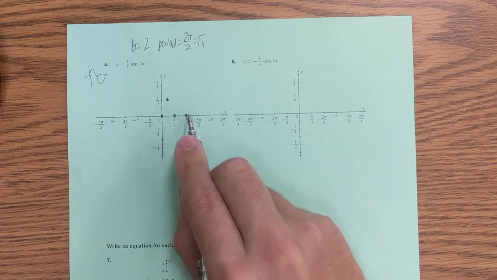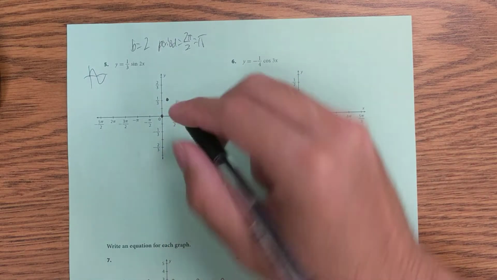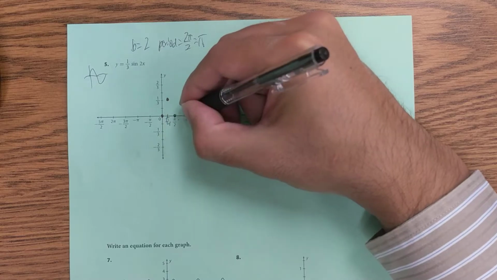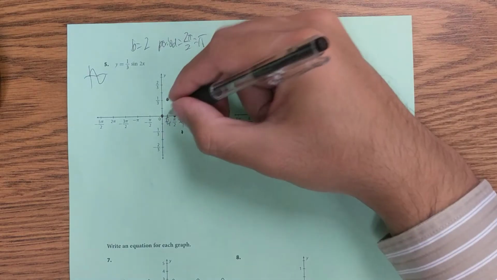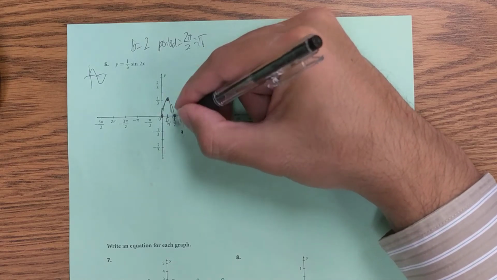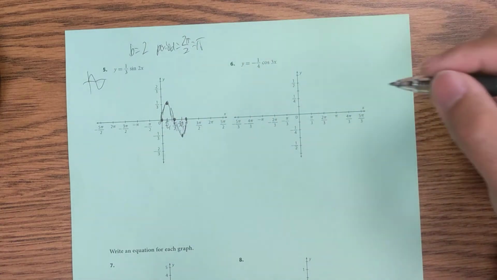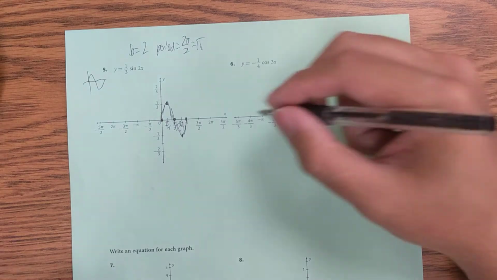And the minimum occurs 3/4 of the way through. So right here. And then just repeat this pattern.